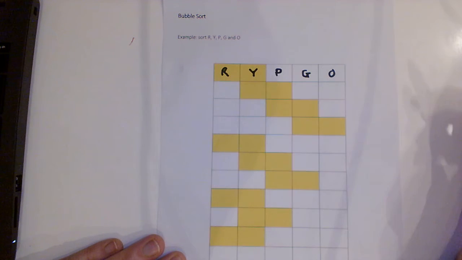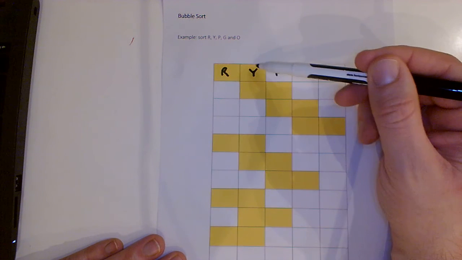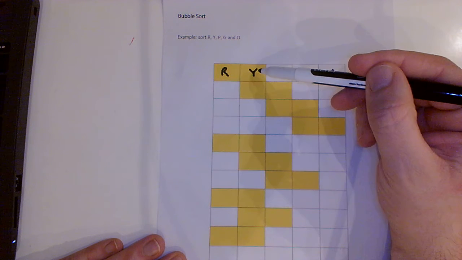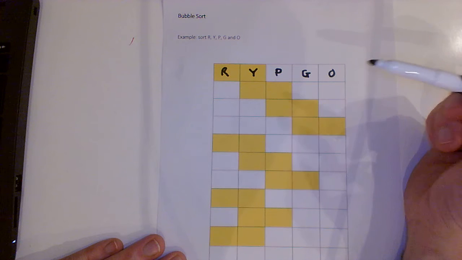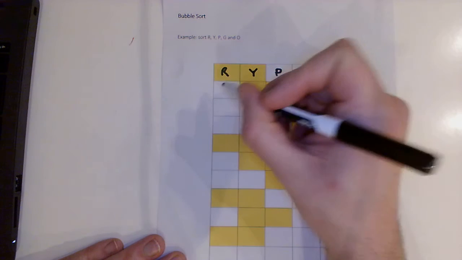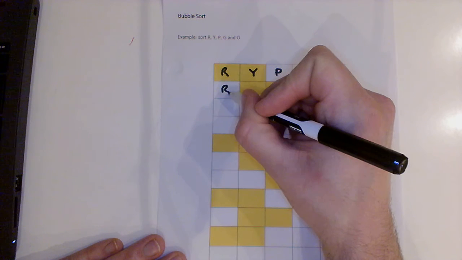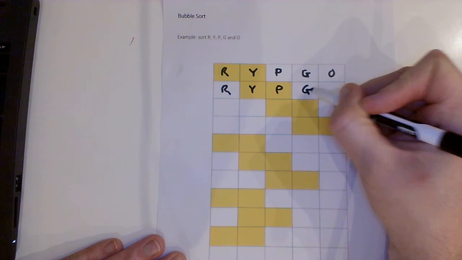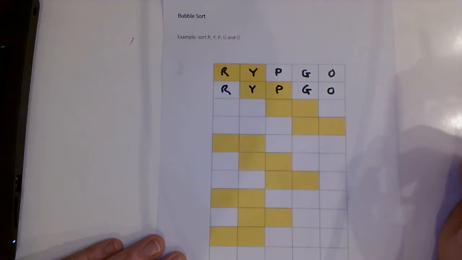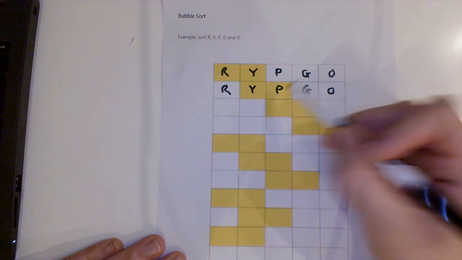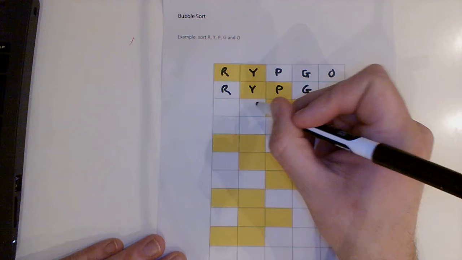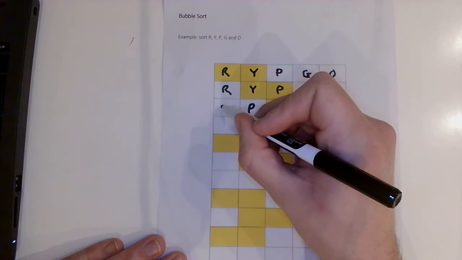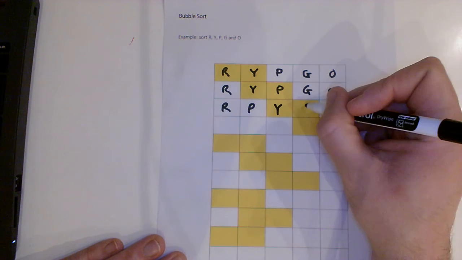Okay, so the table tells us which two items we are going to compare. We're comparing R and Y. R and Y are already in the correct order, so I copy them down along with everything else. The next two items to compare are Y and P. Clearly they're not in order, so on the next line I'm going to swap those round. Everything else stays as it was.